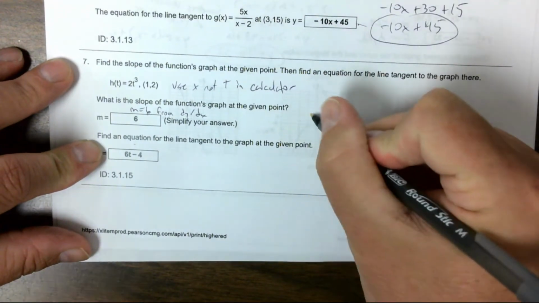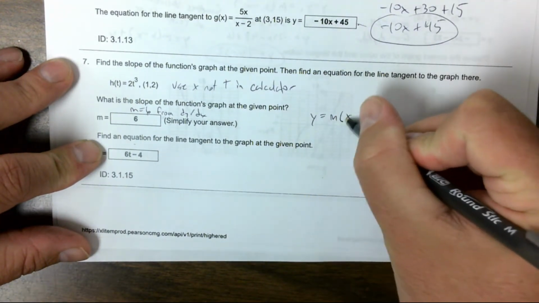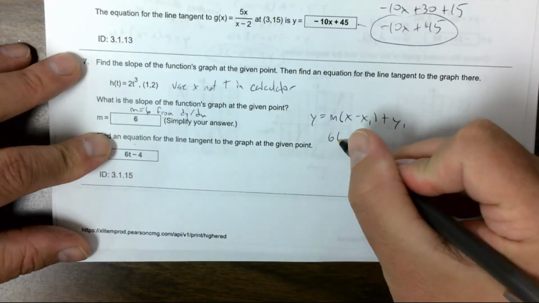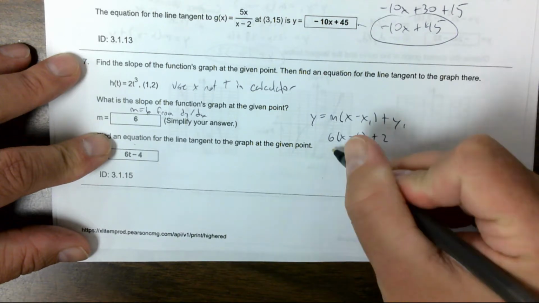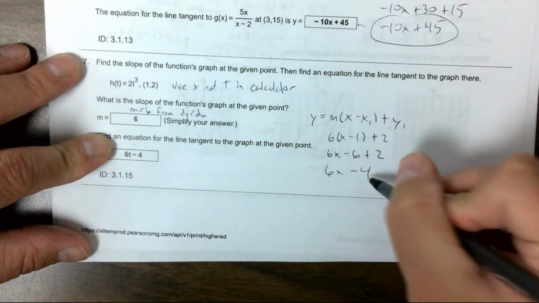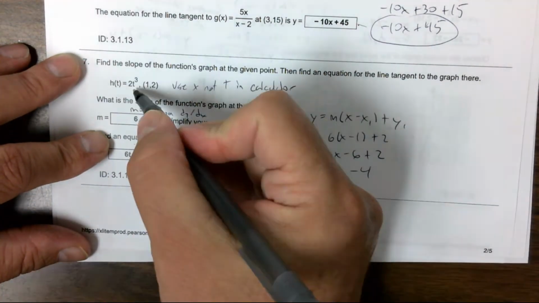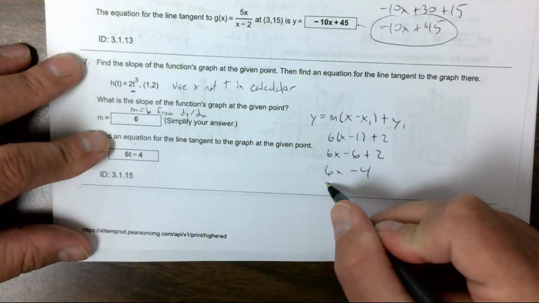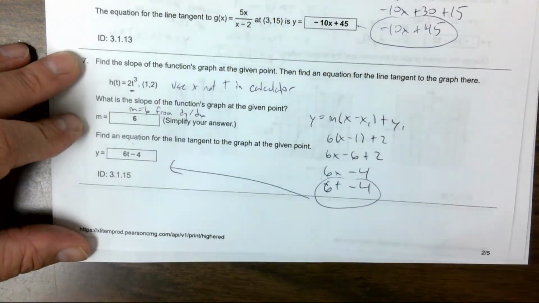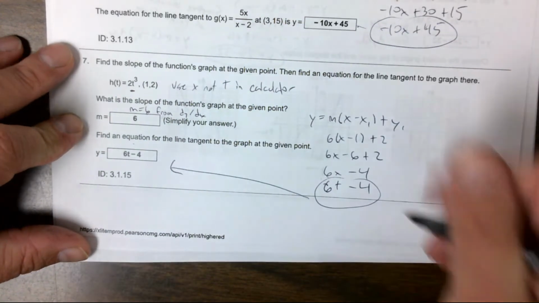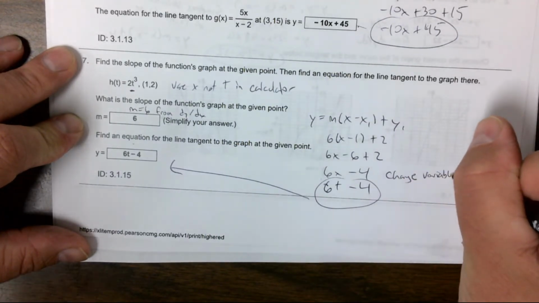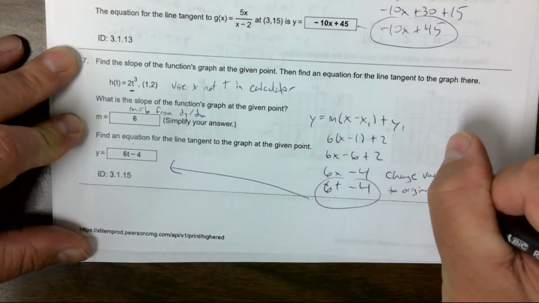Then we do y equals mx minus x1 plus y1. So that'd be 6, x minus 1 plus 2, 6x minus 6 plus 2, 6x minus 4. But now remember, if they use that variable, then you have to change it back. So 6t minus 4. So change your variable back. Change the variable to the original t.